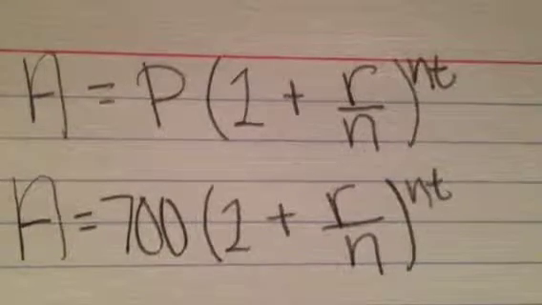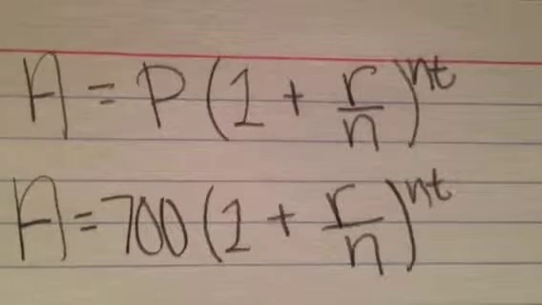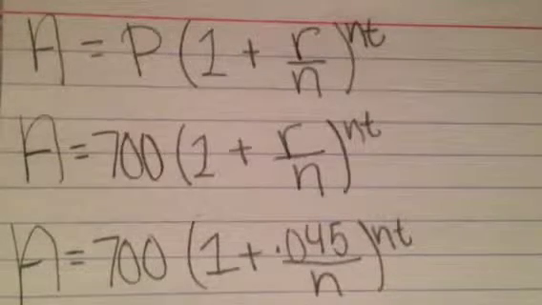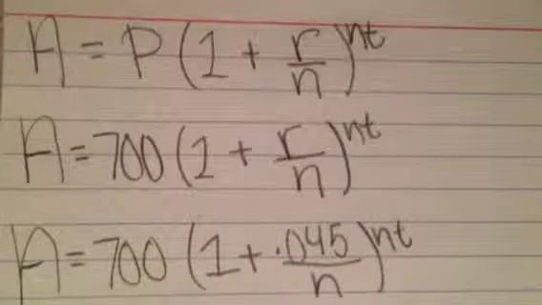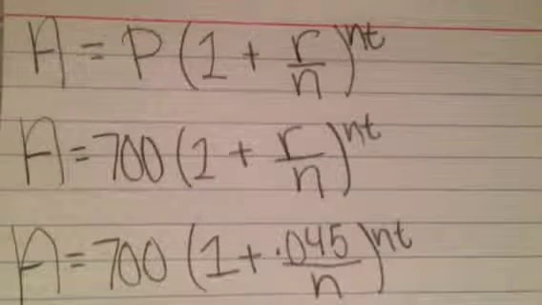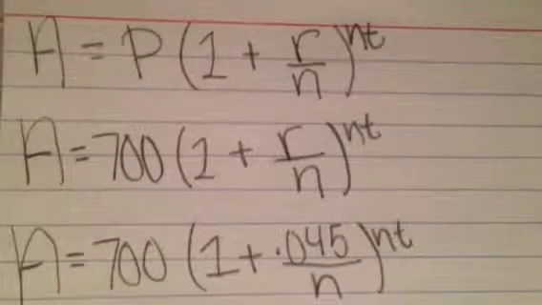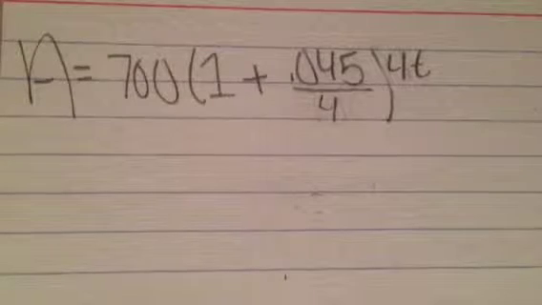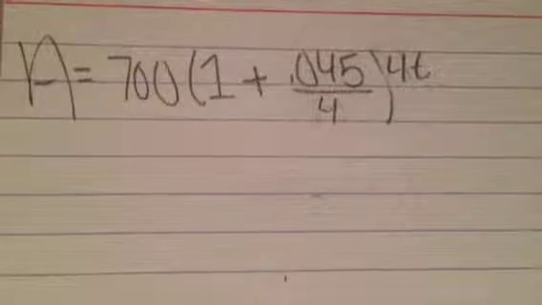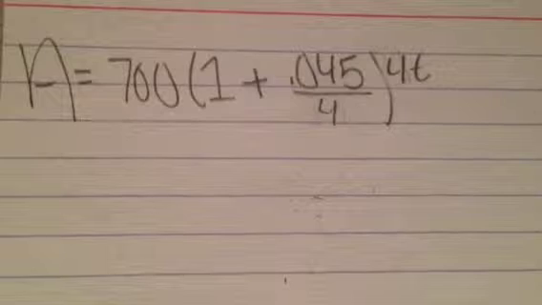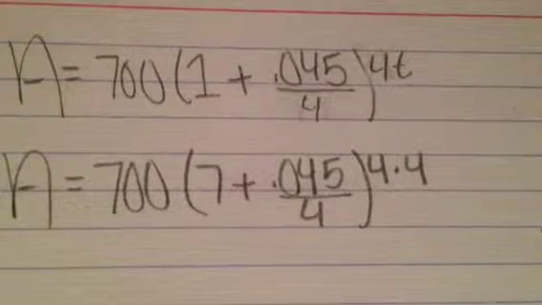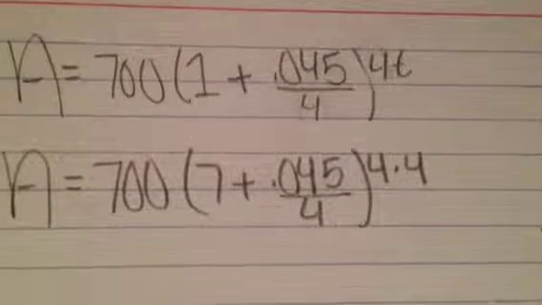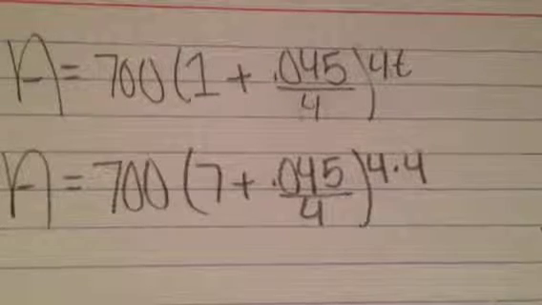First, you're going to want to plug everything into the compounded interest formula. Brent invested $700, so that will be our principal amount. He was offered 4.5% APR, so after we change that number into a decimal, this will be our annual interest rate. The interest was compounded quarterly, so 4 will be the number of times per year the interest is compounded. We want to know how much his account will hold after 4 years, so 4 will be time.